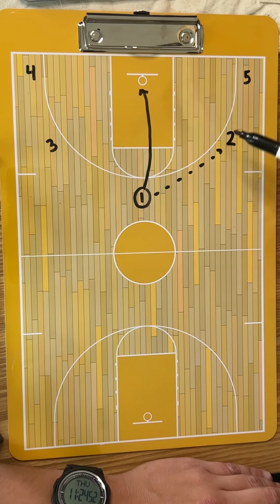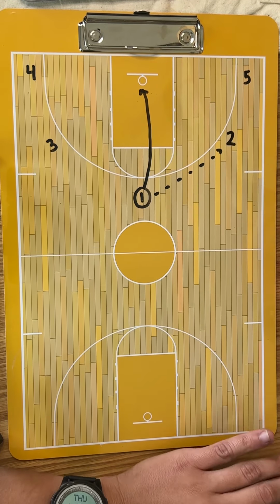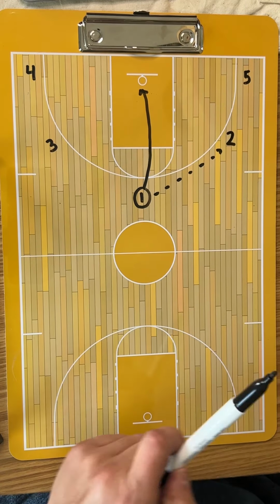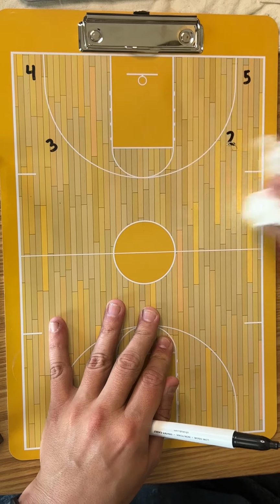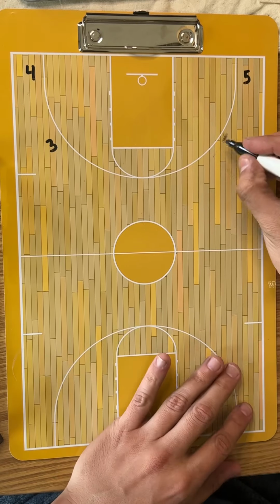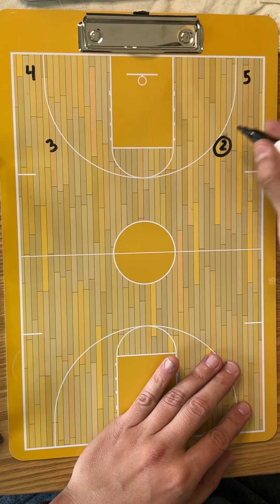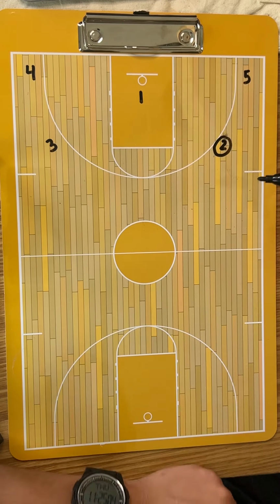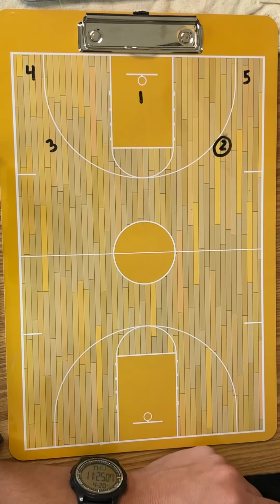And the last part of rule number 1 is fill, okay? So if this happens, now we've got 2 with the ball. 1 is cut here. If we're in 5-out, there's 1 spot to go to, right?